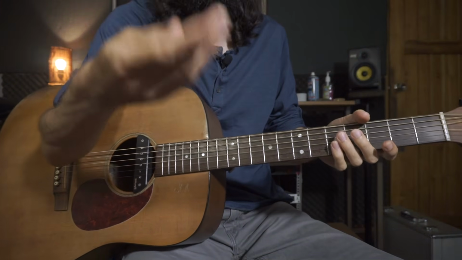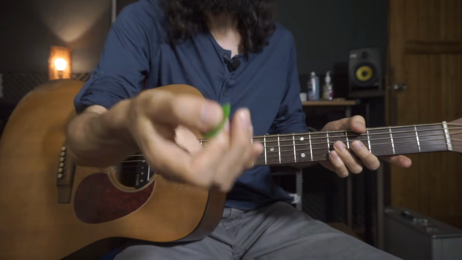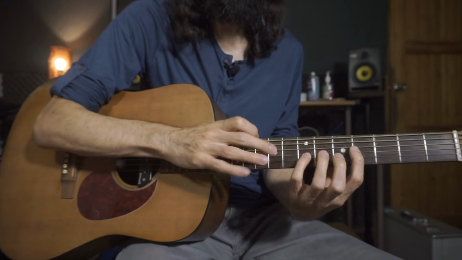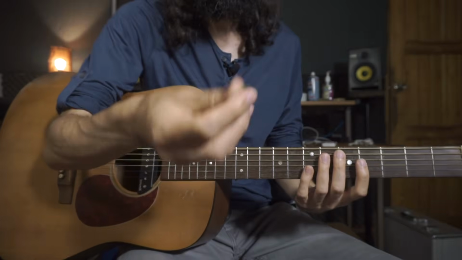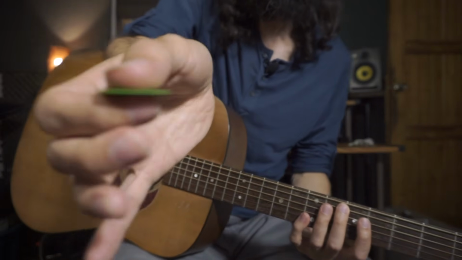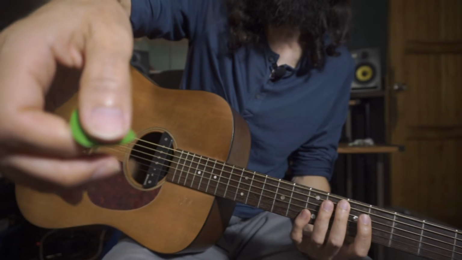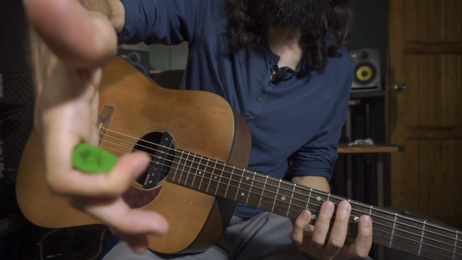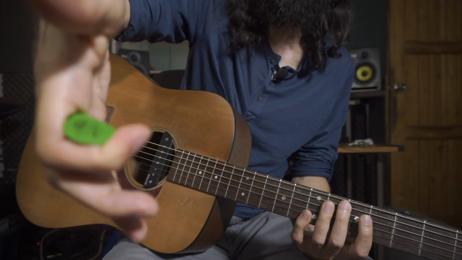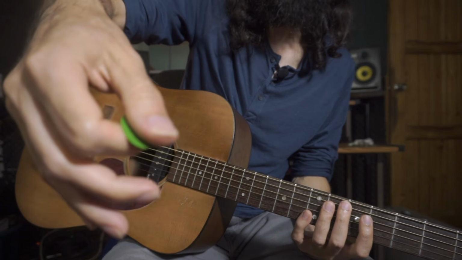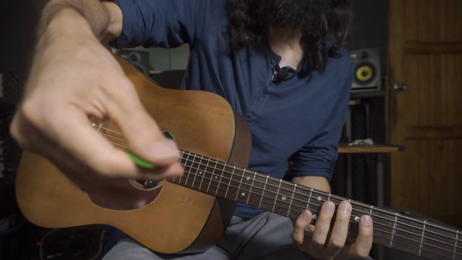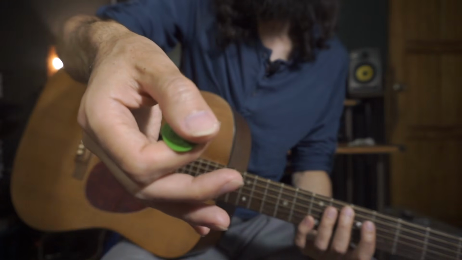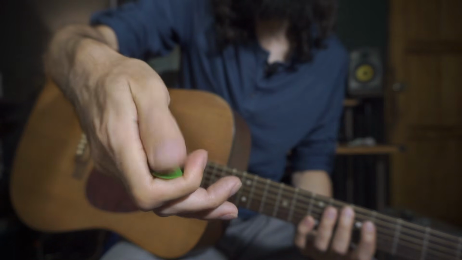But if you want to try it, what I'm doing here is something I learned a long time ago from tapping, when we had to switch from picking to tapping. So basically, I hold my pick like this. Let me see if you can see. Right? And then I slide it back with my thumb, and I grab it here between my joints there. I honestly don't remember how I learned to do it, but this is sort of the movement, like that.